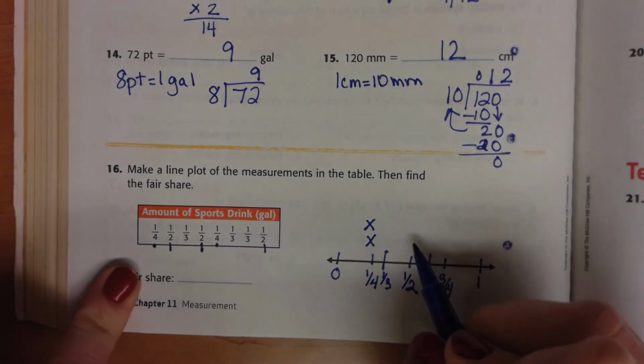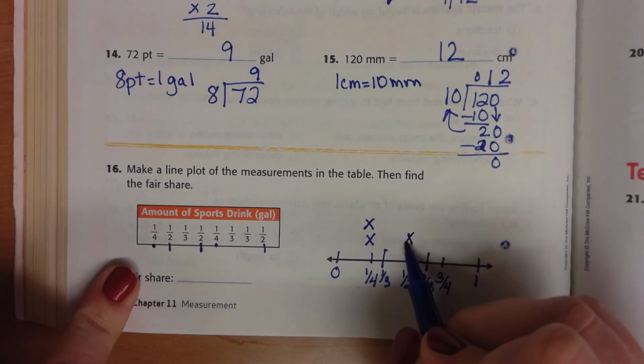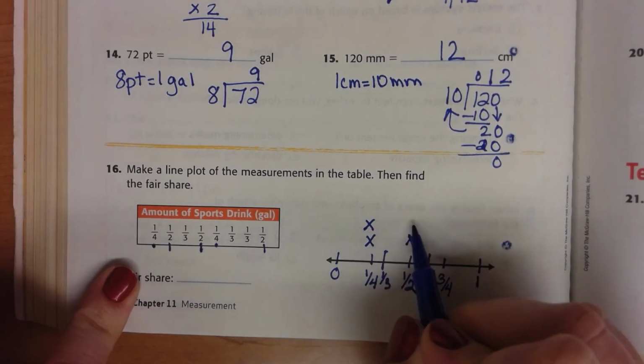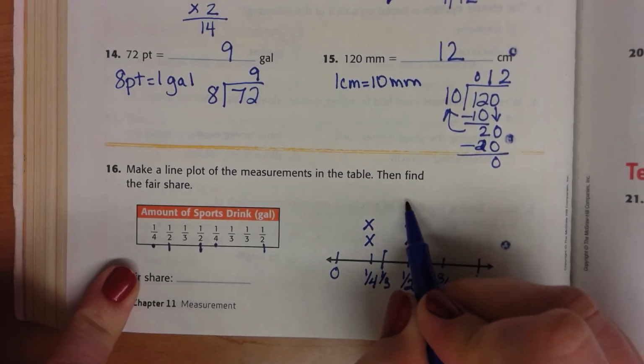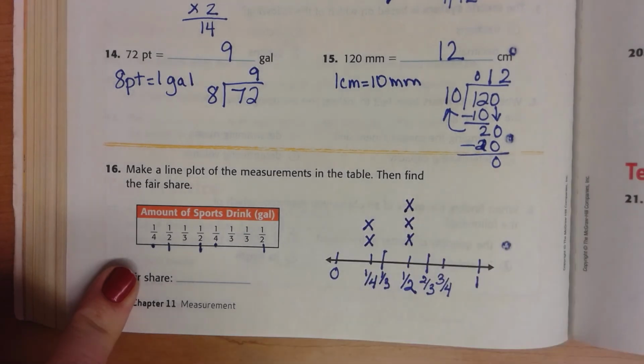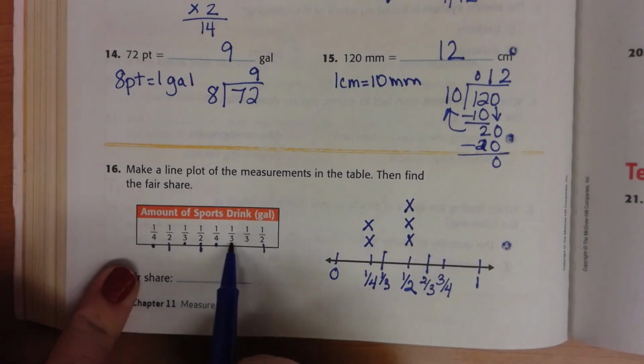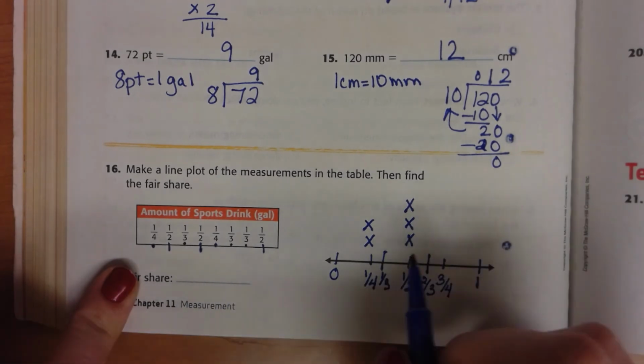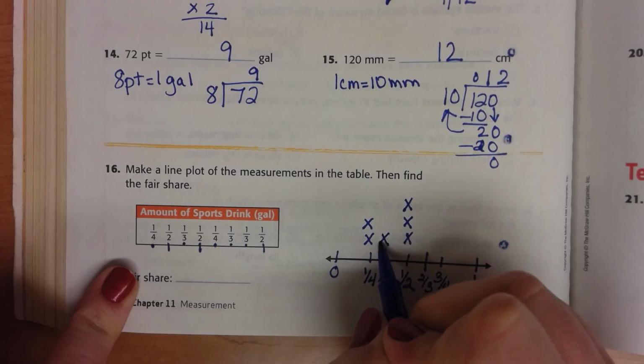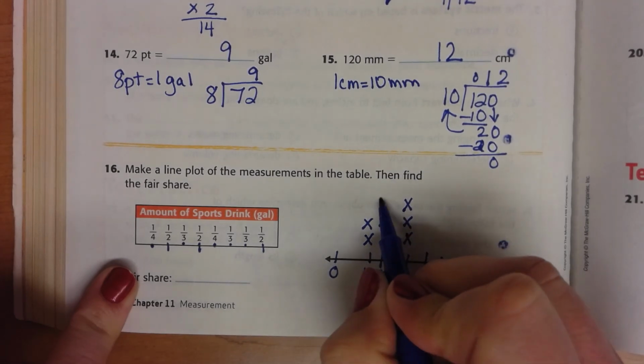That means I need 3 X's over the 1/2. Remember, when you make your X's, you want them to line up fairly equally with the previous X's you've put for another data point. And then I have the third. I have 1/3, another third, and a third. So I need 3 X's over my 1/3.